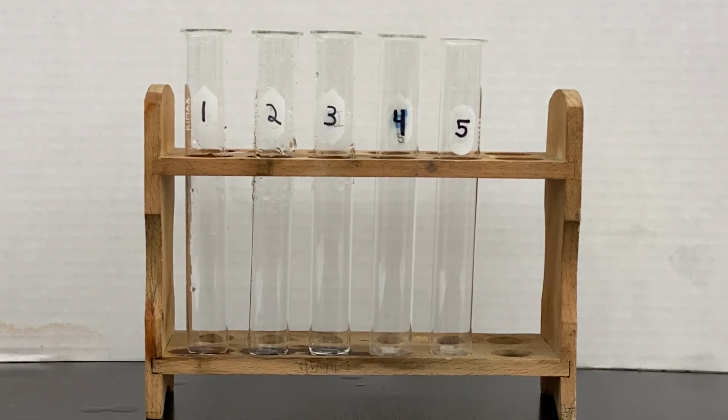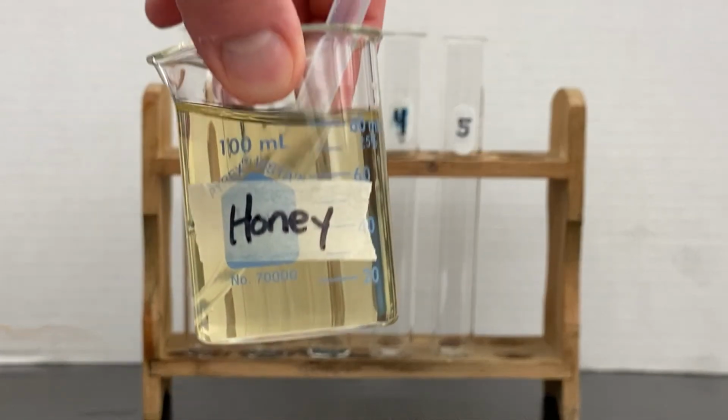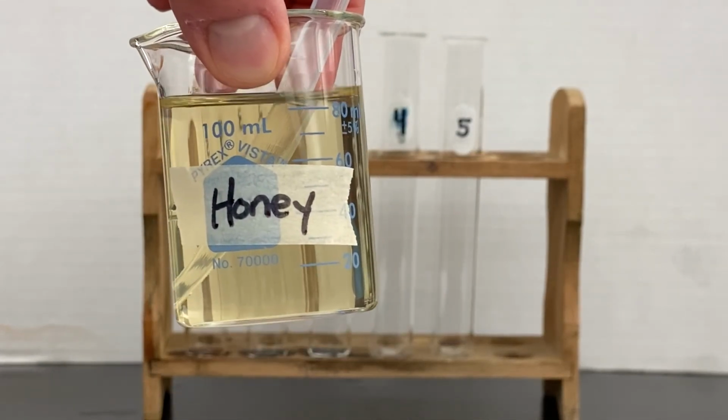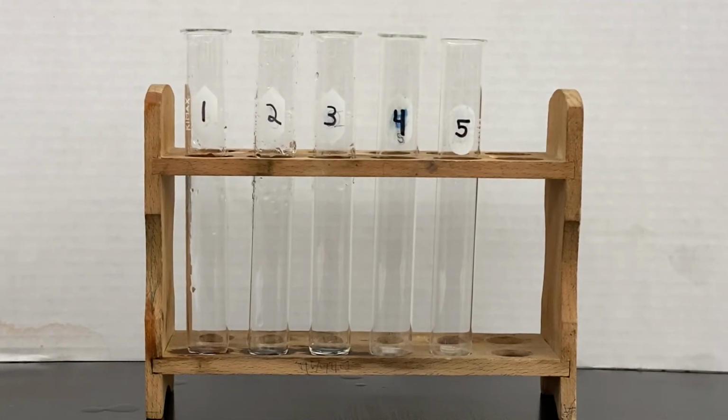So in the first test tube, I'm going to take a very dilute honey solution, and I'm going to put 20 drops of that honey solution in the first test tube.